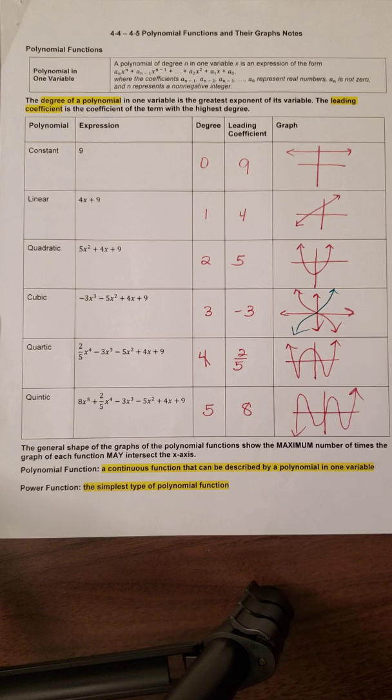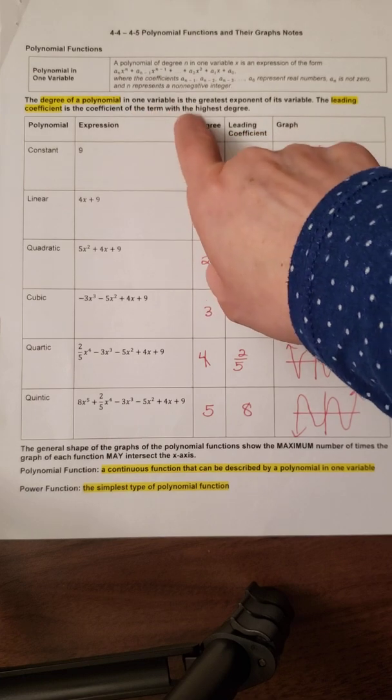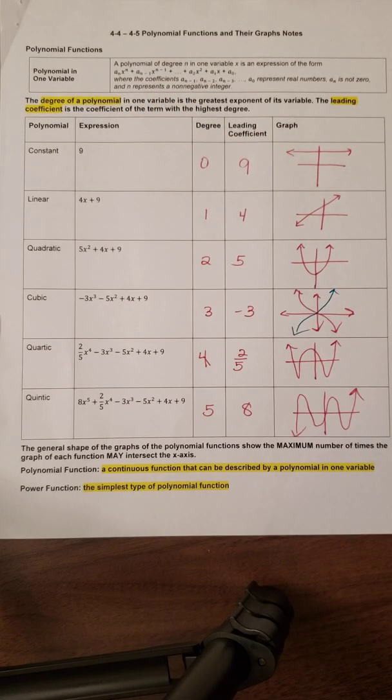Well, now if we're focusing on one variable, we're looking for its highest powered variable. And then the leading coefficient is the coefficient of the term with the highest degree, which makes sense. And that leading coefficient can be positive or negative, fraction or not fraction. And all those things will affect what the graph does.